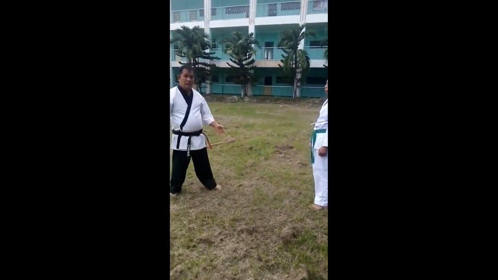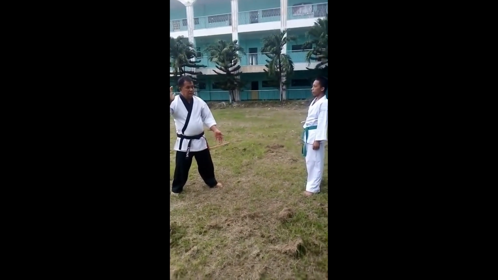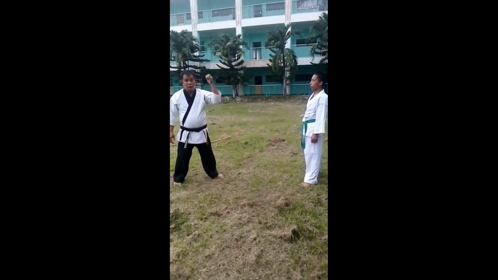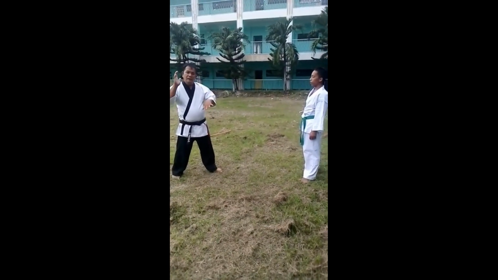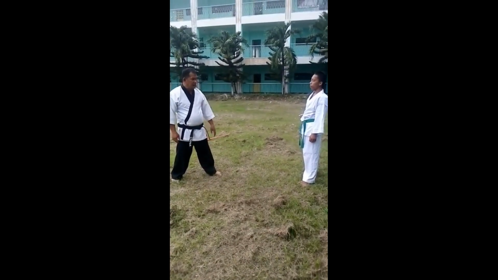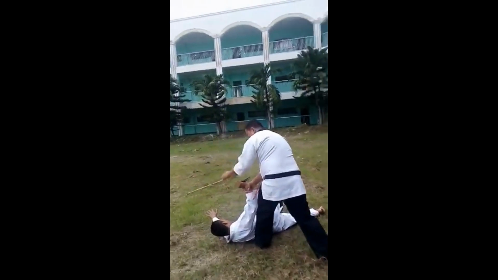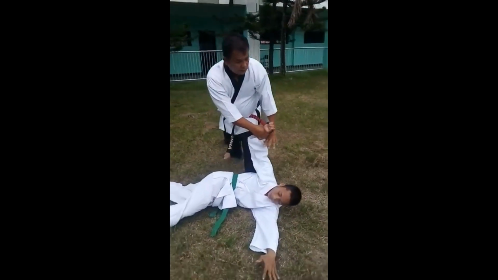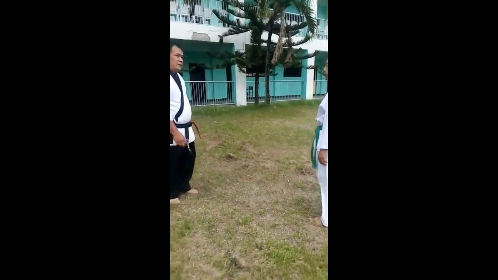Again, number 1 knife attack and number 1 defense and counter attack. Series 1 knife attack with number 1 hand defense and number 1 counter attack. Again, 1. Okay, then the next is number 2.